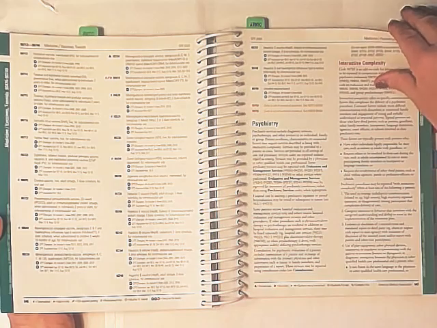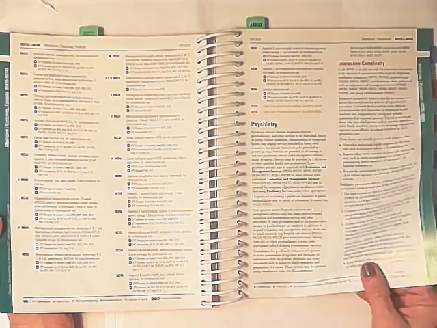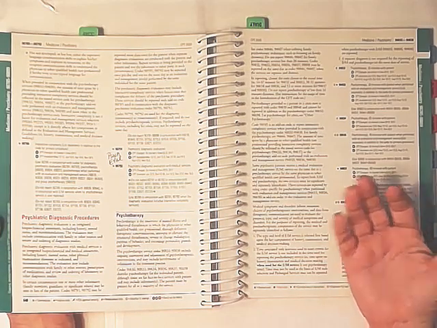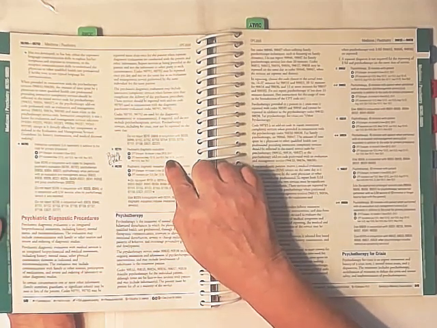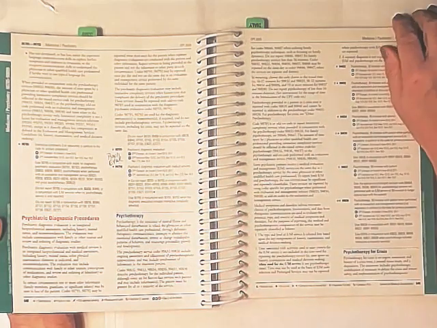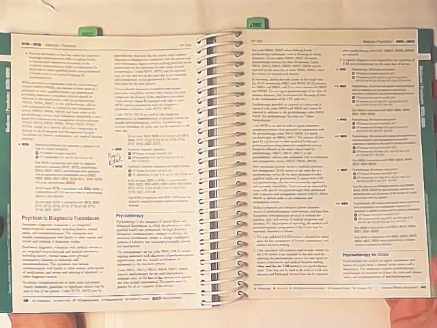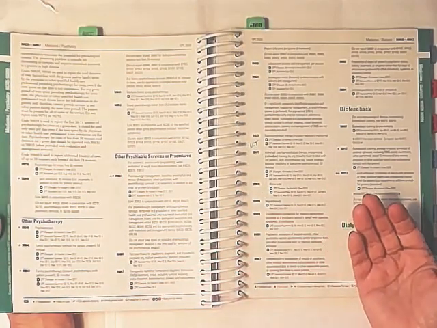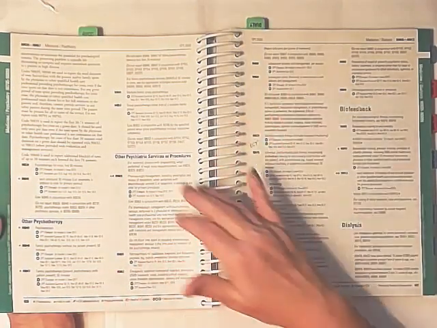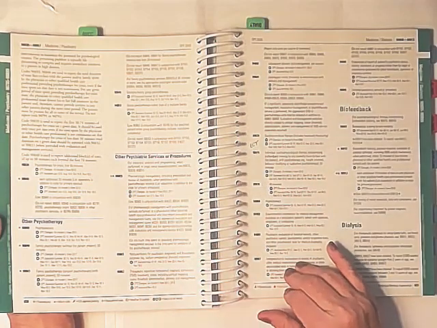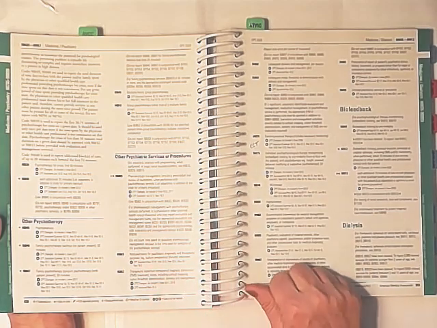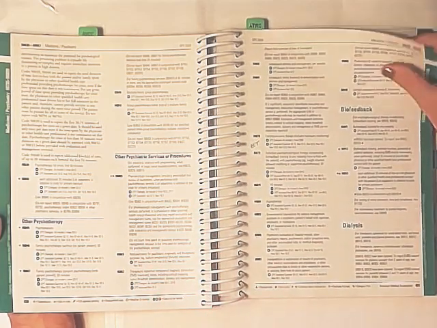Then we get into psychiatry. Really good guidance here, kind of breaks it down. One of the more common codes in here is your psych eval, which is 90791. But this is your different psychotherapies, whether they're group or individual, based on time. Psychoanalysis, then you get into different procedures that they actually do. Hypnotherapy, electroshock, that kind of stuff is in here. Biofeedback is in here. Then we start the dialysis section.